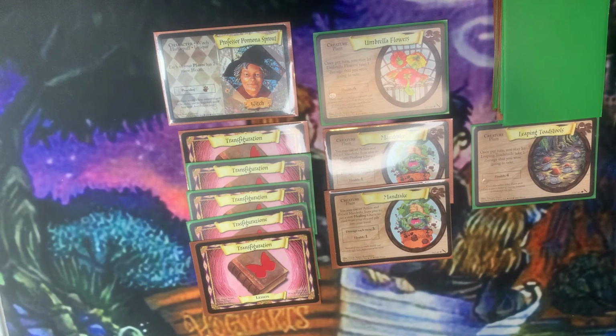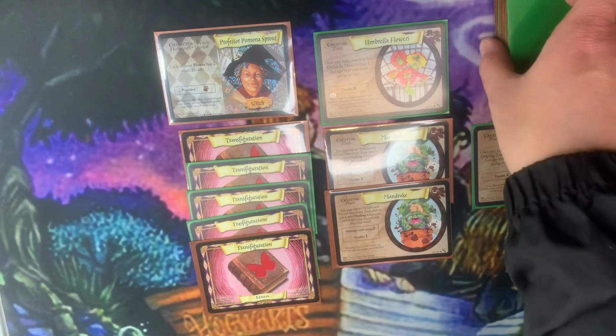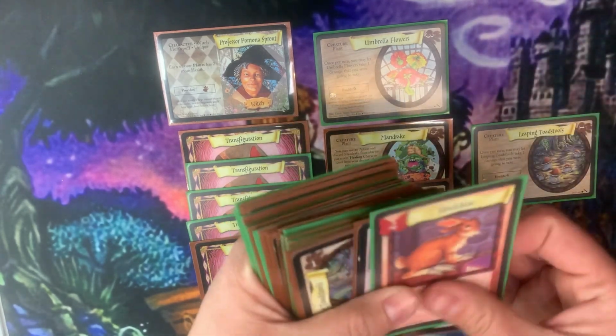I wanted to use transfiguration and creature lessons in order to build this deck. The unique thing about this deck is it's considered tribal because Pomona Sprout's character is the professor of herbology. So that's why you'll notice in this deck there are a lot of plants.